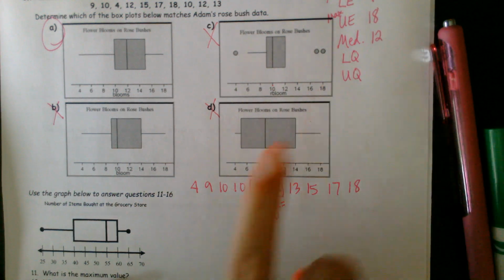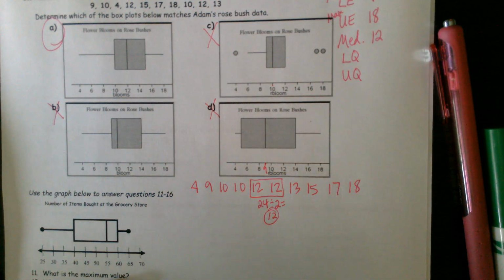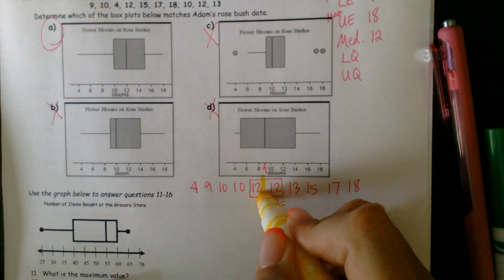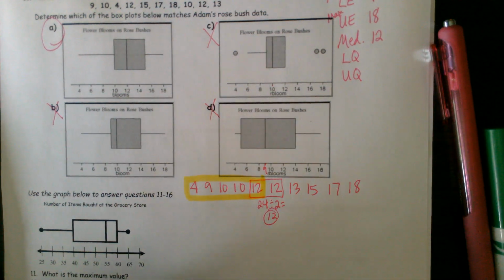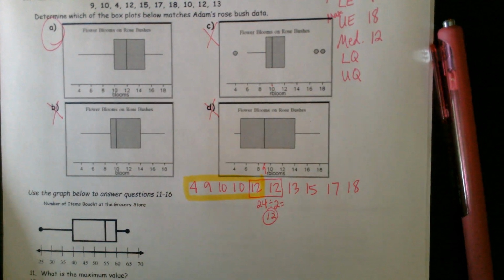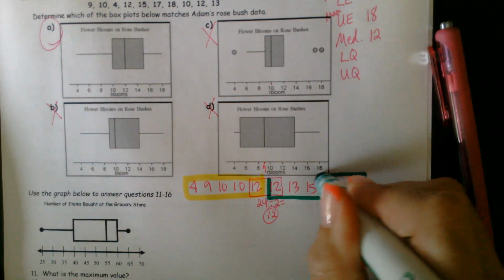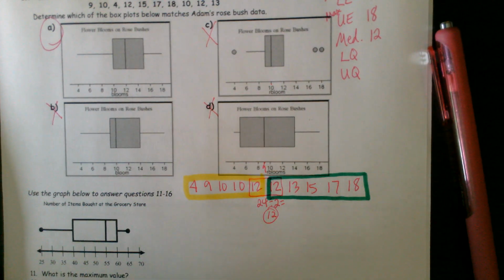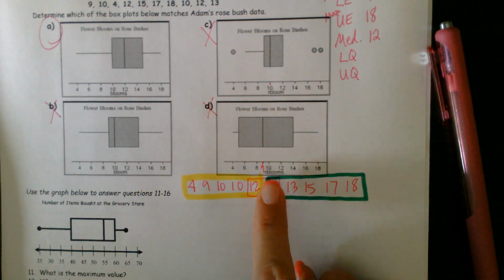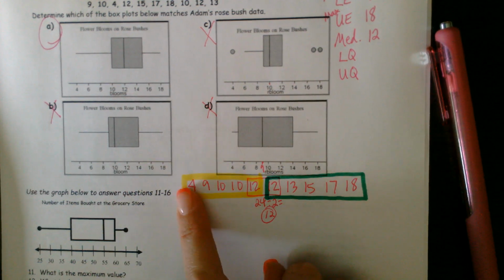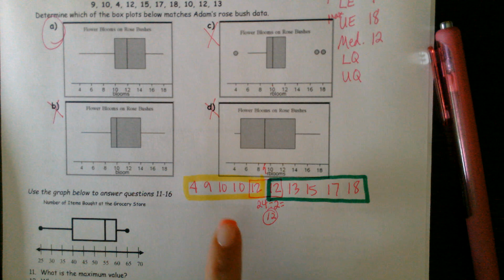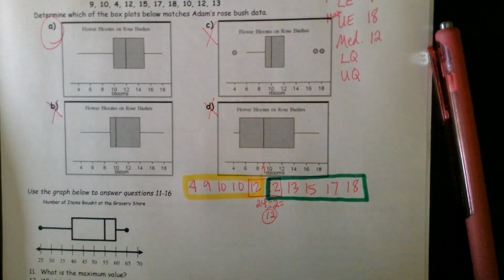Now, lower quartile is the middle of the lower half of the data. When you have 2 middle numbers, you have to use that 12, okay? Upper quartile is the middle of the upper part of the data. You have to use that 12. Now, if there was only one middle number, you would ignore it, and you would just find the middle. But because we have 2 middle numbers, we have to include it.